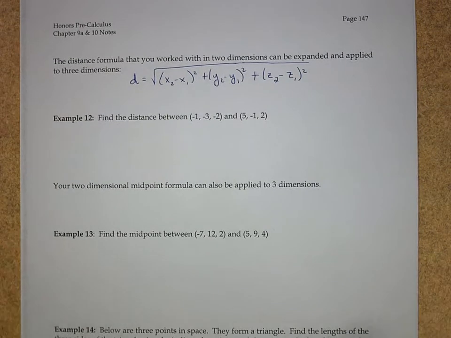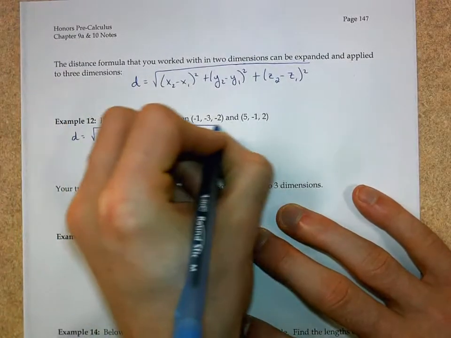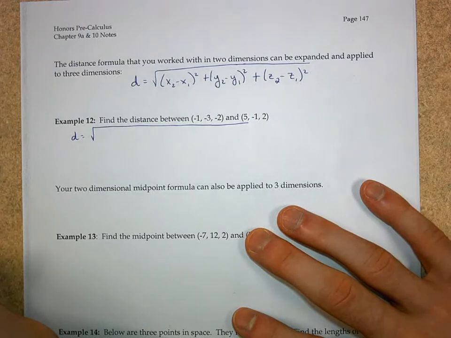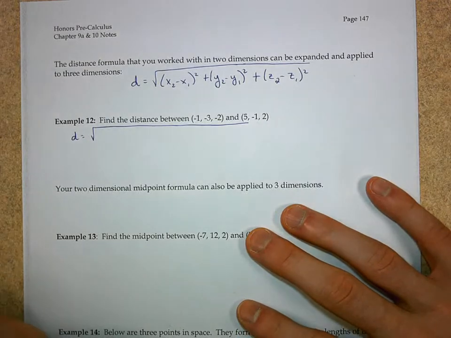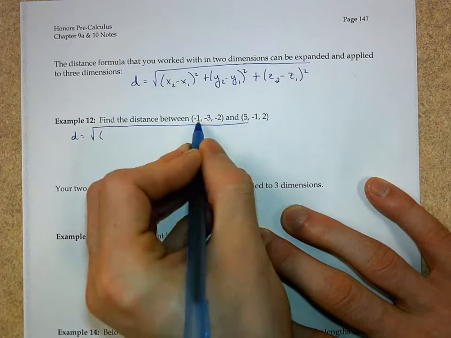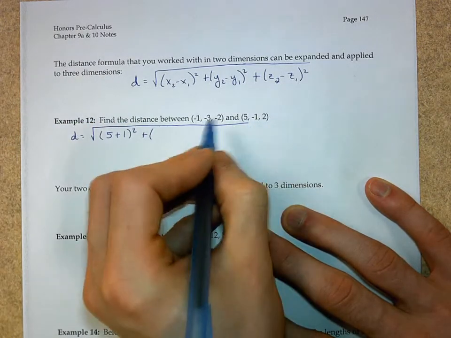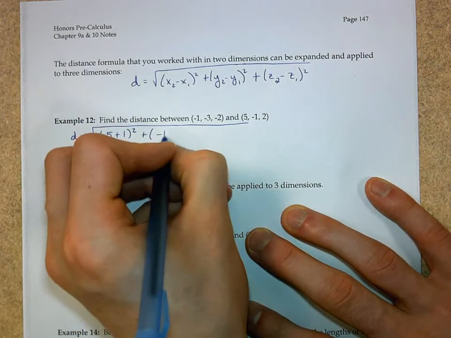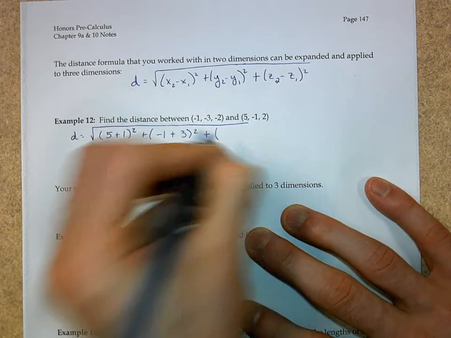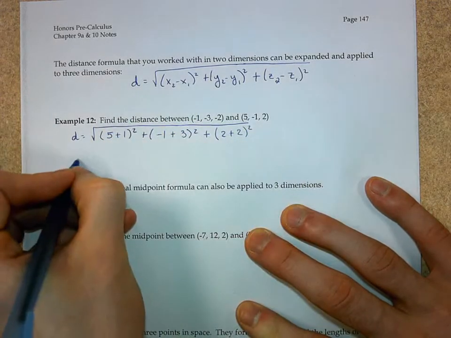So if I want to find the distance between -1, -3, -2, and 5, -1, 2 in 3 dimensions, we're going to do x2 minus x1 plus y2 minus y1 plus z2 minus z1 and square each of those terms. So in the first one, x2 minus x1, so 5 minus a -1 is 5 plus 1 quantity squared, plus -1 minus a -3, which is going to be -1 plus 3 squared. And then finally with the z's, 2 minus a -2, which is really 2 plus 2.